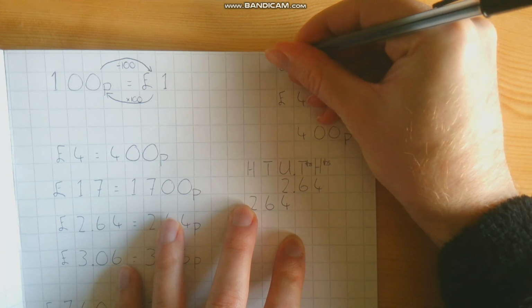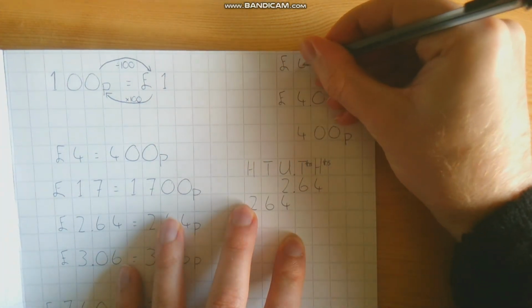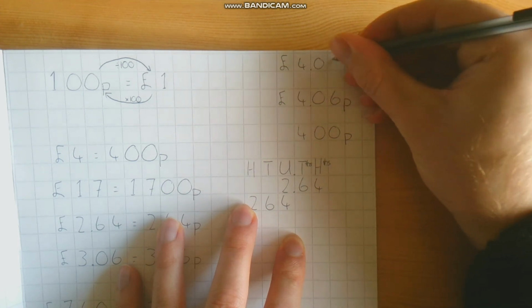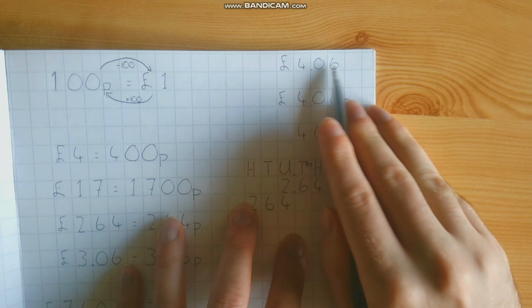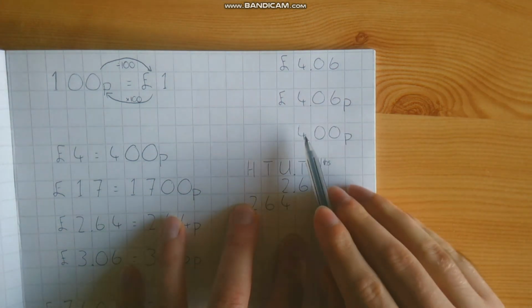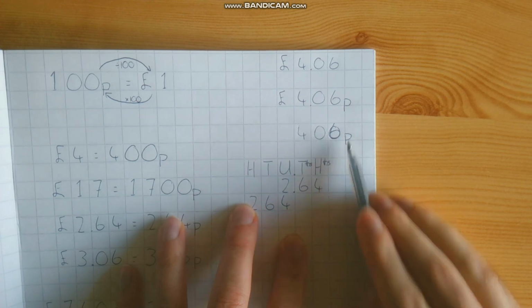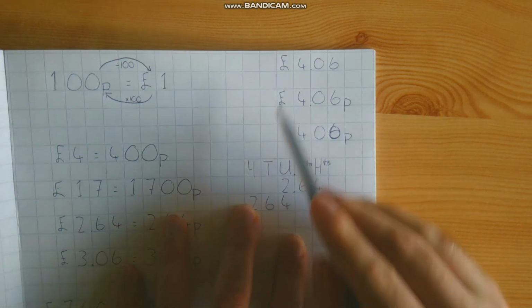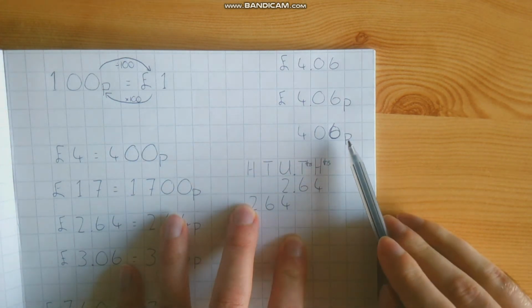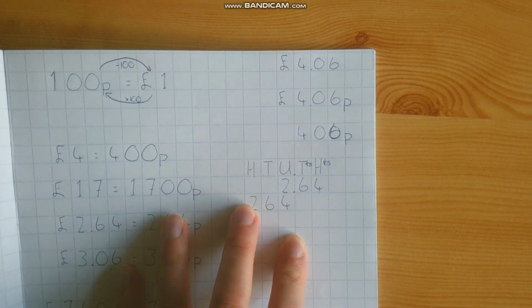So you would either write £4.06, 4.06 pounds basically, or you would write it as 406 pennies. You never write both pounds and pence in a single answer. It's either written in pounds or it's written in pence. This number does not exist. It's one or the other.